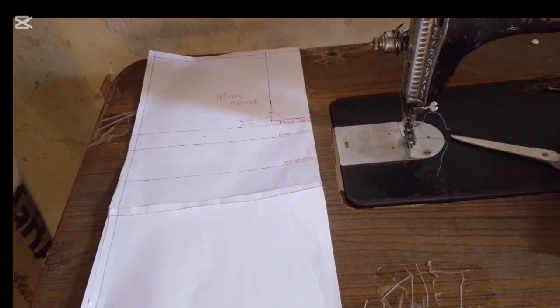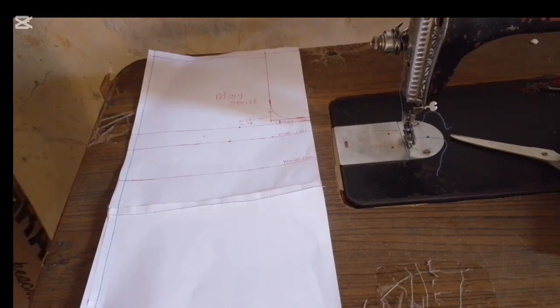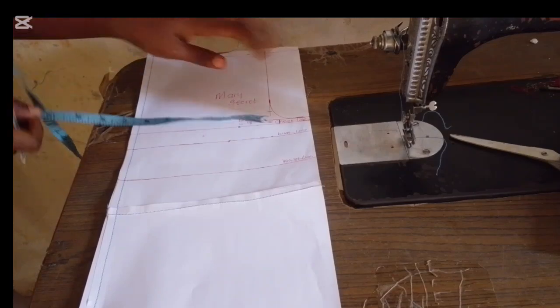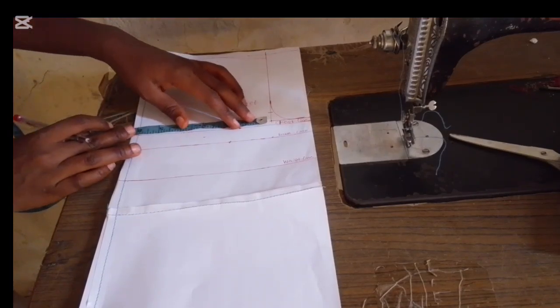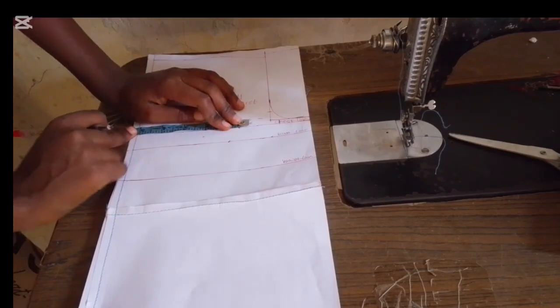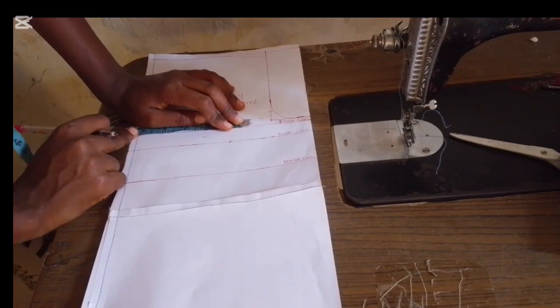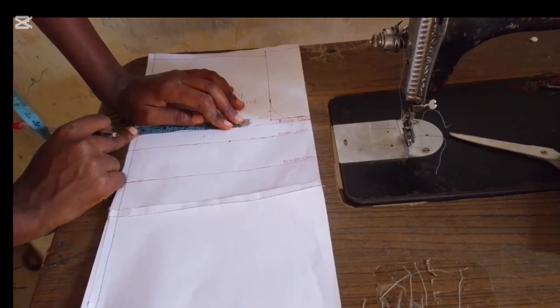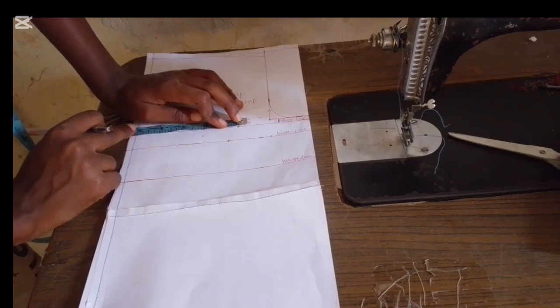I'm using bust 20 and I'm using waist 18. So I'm going for this for the chest line. I decided I'm using the same measurement for the chest. I'm also using it for the bust because the child is using the same measurement. So let's go to it.